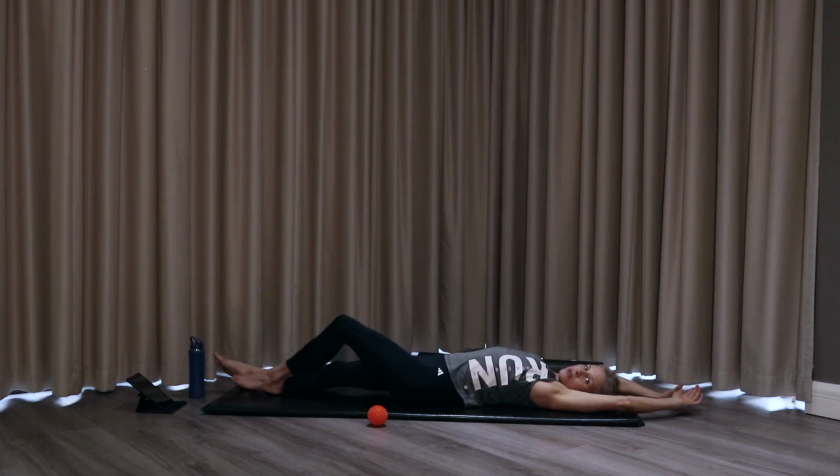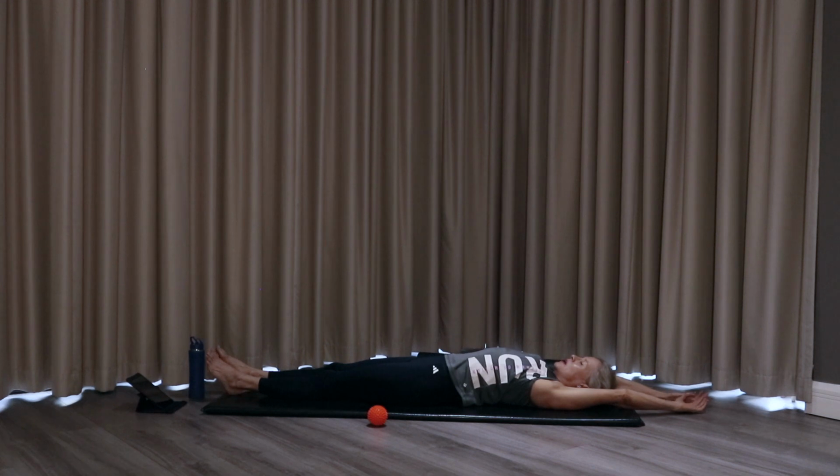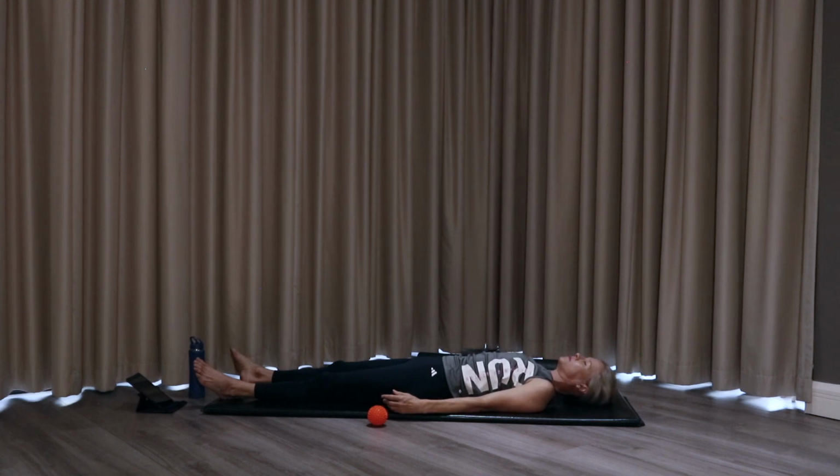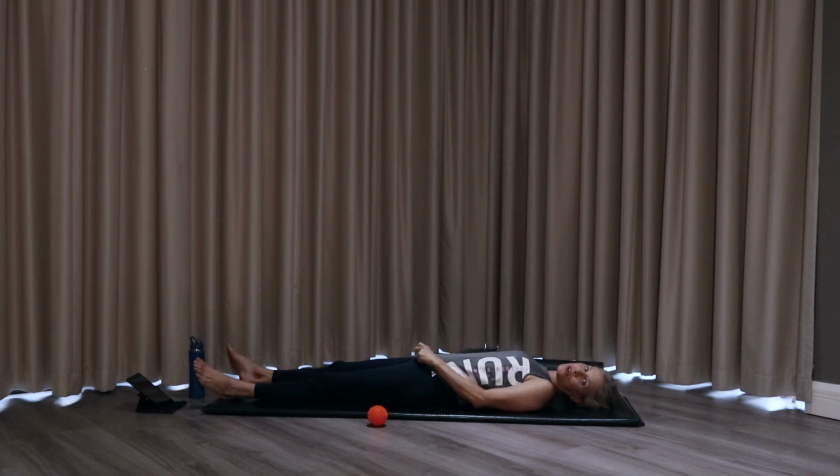Extend your legs out, lengthen the arms next to the body or next to the ears. Take a deep breath in again and have a yawn. And as you exhale, bring the arms next to the body, and I just want you to relax in this position and breathe. Nice, slow, steady inhalation. Feel the ribcage expanding again, and as you exhale, pull the belly button down to the spine.